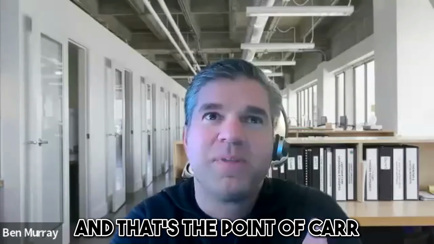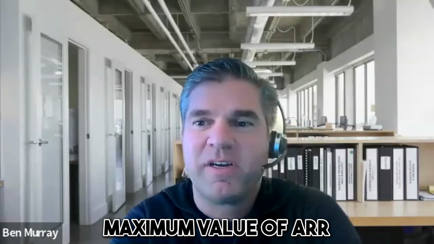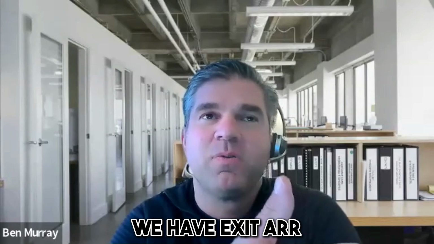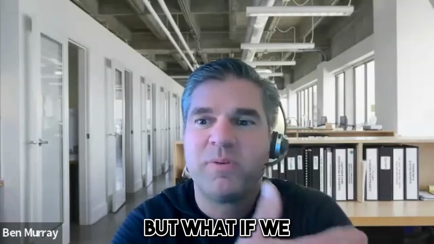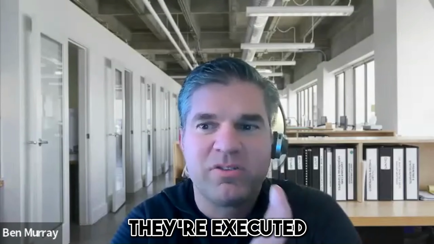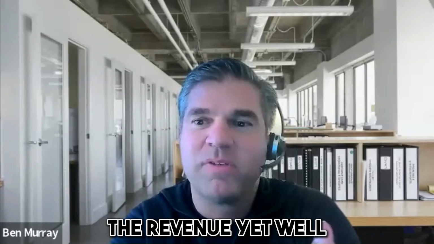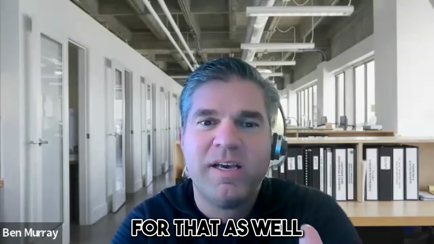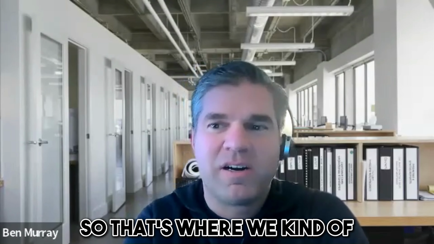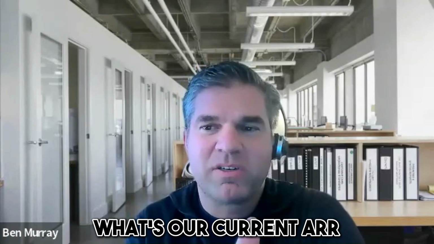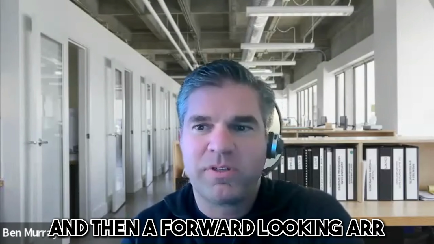And that's the point of CAR, is to just take that maximum value of ARR, because we know we have exit ARR, which is our ARR as of today. But what if we booked all these deals, they're executed, they're signed, they're just not pushed into revenue yet? Well, of course, we want credit for that as well. So that's where we kind of are straddling the fence between what's our current ARR and then a forward-looking ARR.